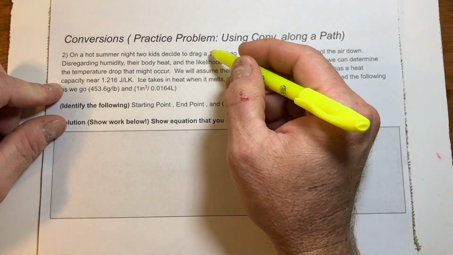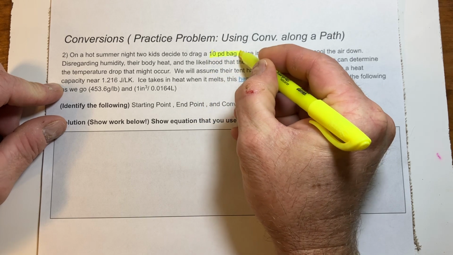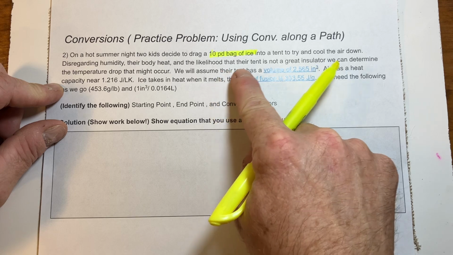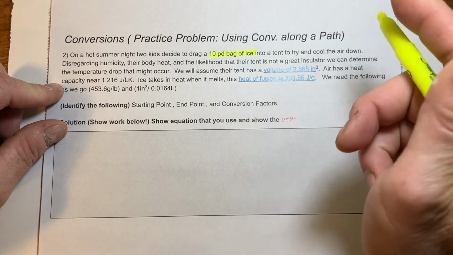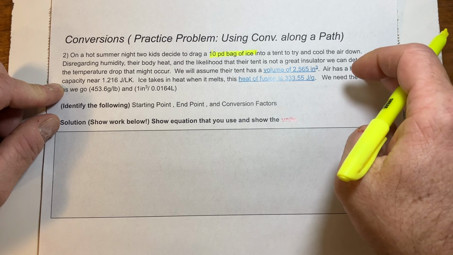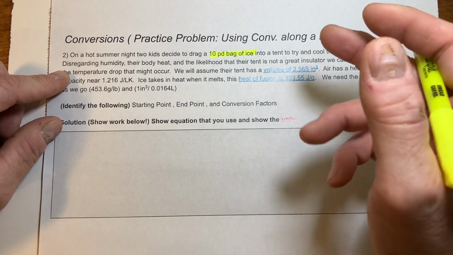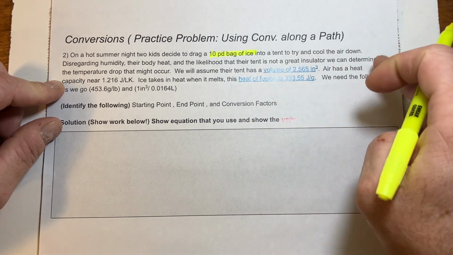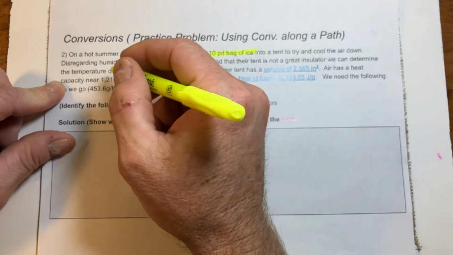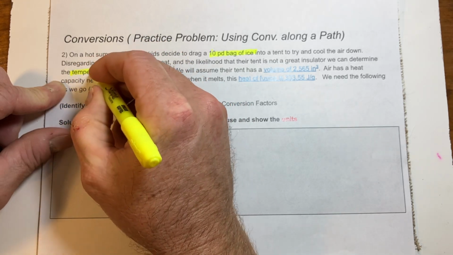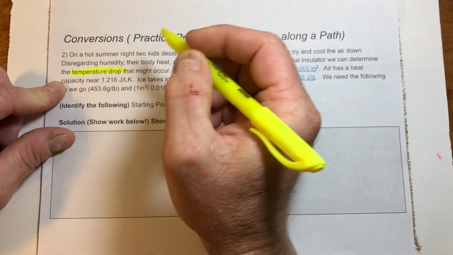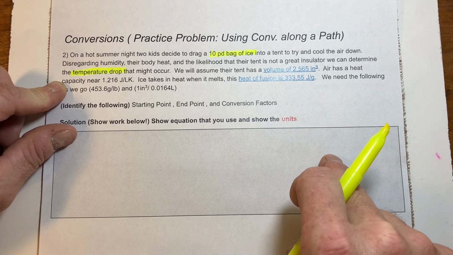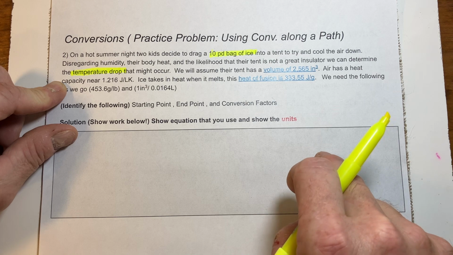Hot summer night, two kids, they drag a 10-pound bag of ice. And right there, there's a standalone number, 10 pounds of ice. They drag it into a tent and try to cool the air down. Disregarding humidity, body heat, insulation, and all that, we can determine the temperature drop that might occur. So that's our goal, to figure out what the temperature drop is. I'm going to be putting some unit over here that I think is going to represent that temperature drop.